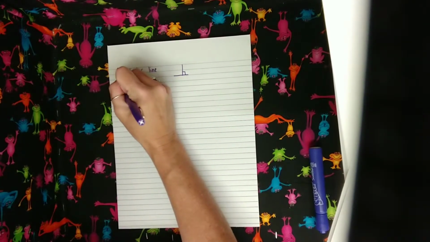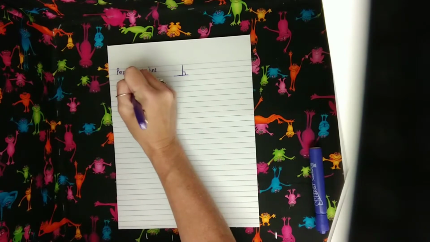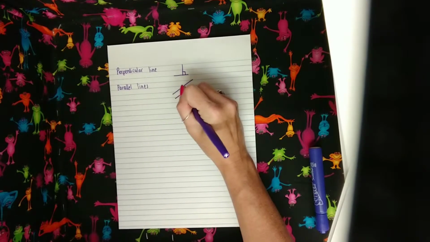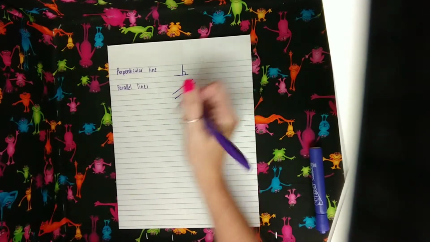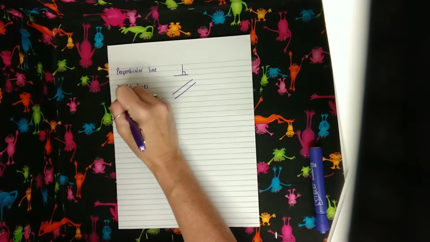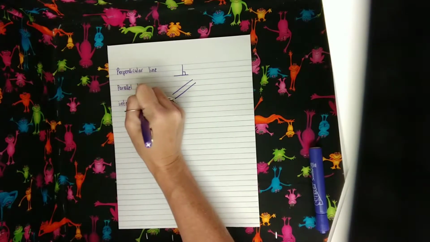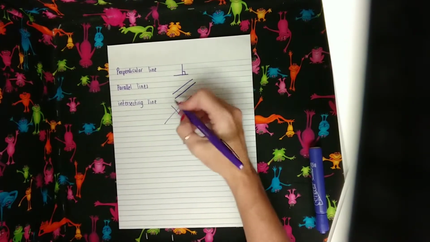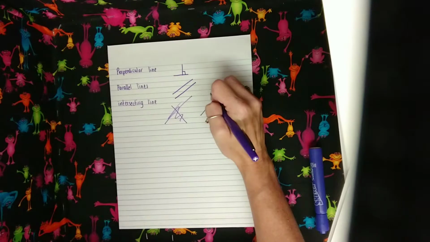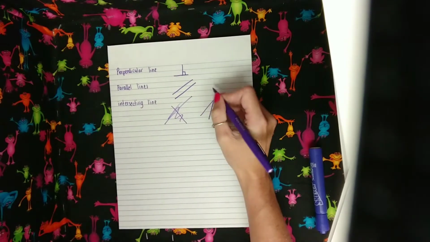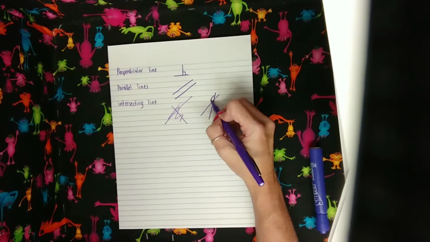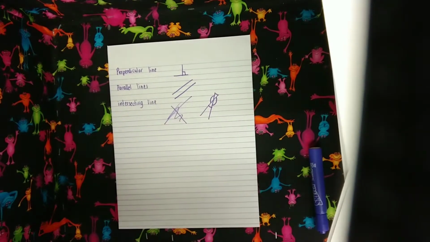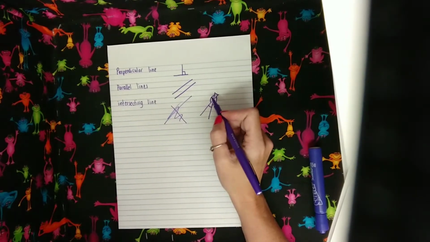They'll need to know parallel lines. Parallel lines are lines that are equidistant from each other and will never intersect. They need to know intersecting lines. Intersecting lines are lines that cross each other and create obtuse angles and create two acute angles. So they are different distances from each other.